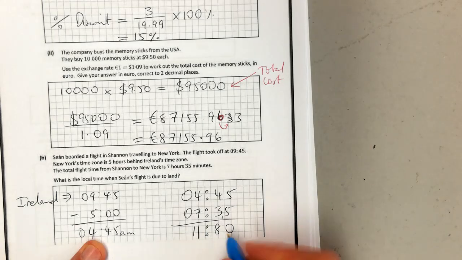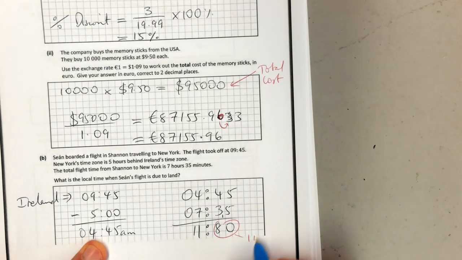Remember that 80 minutes is made up of 1 hour and 20 minutes. So that translates to 20, and 11 plus 1 is 12, 12:20.